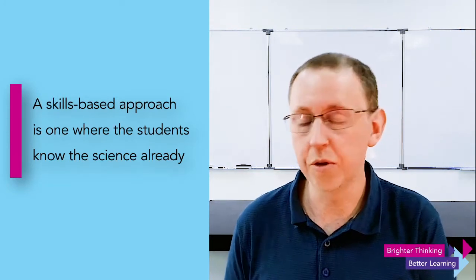They know the science, and before the practical even starts, they've got a reasonably good idea of what the results would be, or at least the trend of the results. Now, as I say, there's advantages to both of these. My personal preference would be to do the skills-based approach more often than the inquiry.